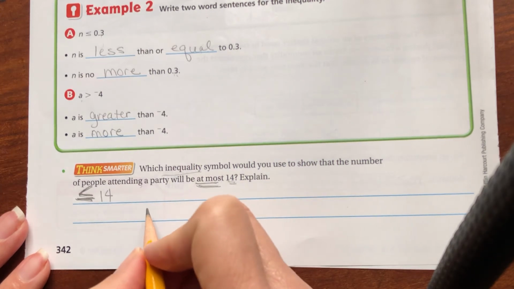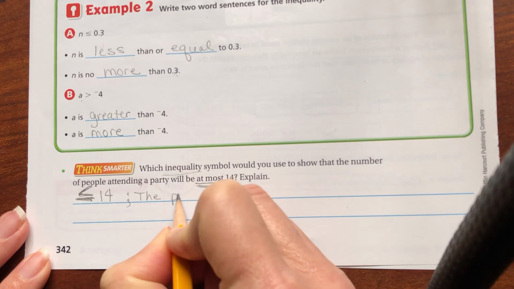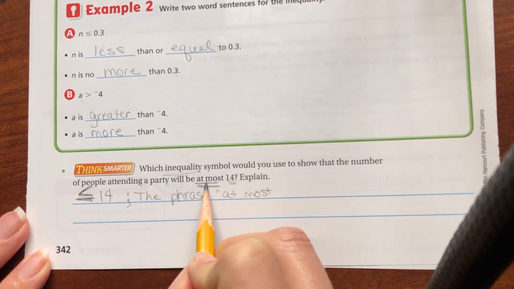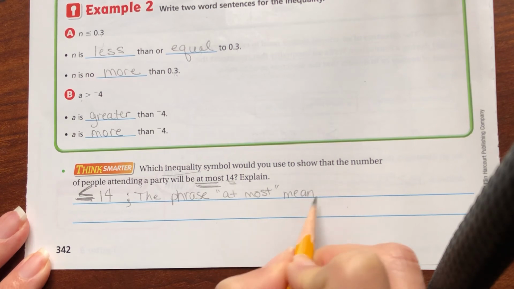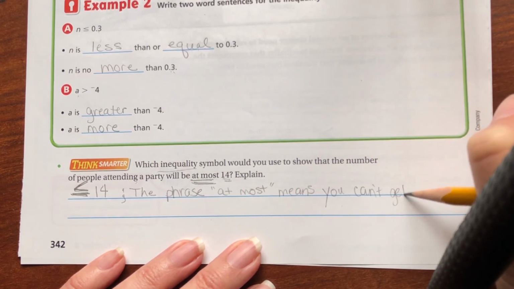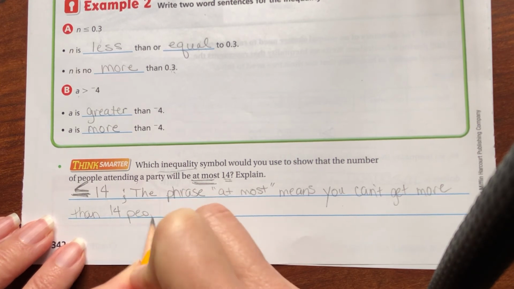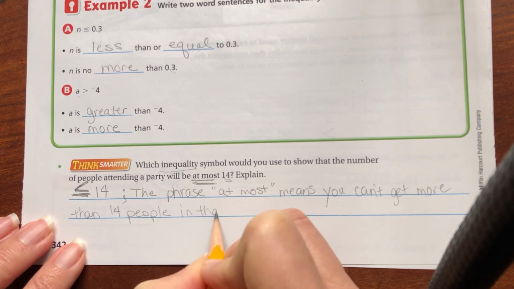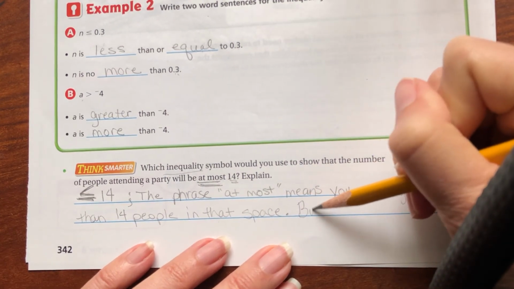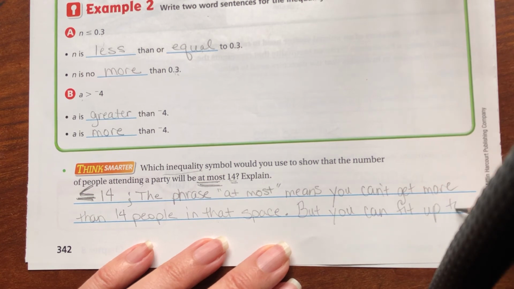All right, so the phrase at most, right here, means you can't get more than 14 people in that space, but you can have up to 14 people.